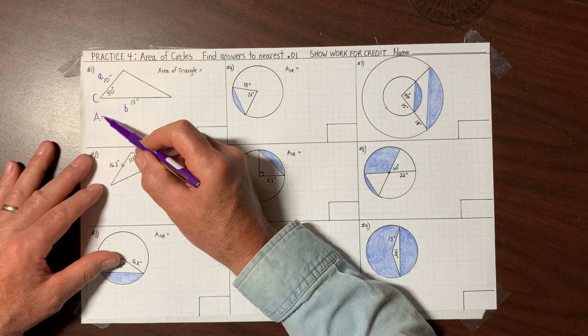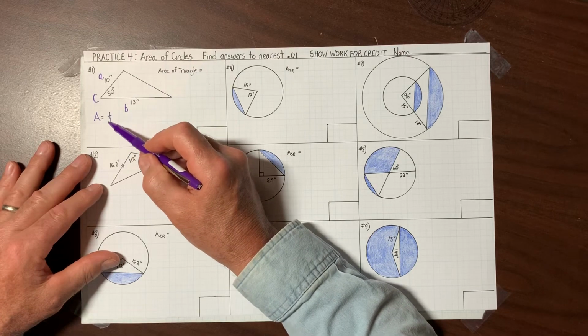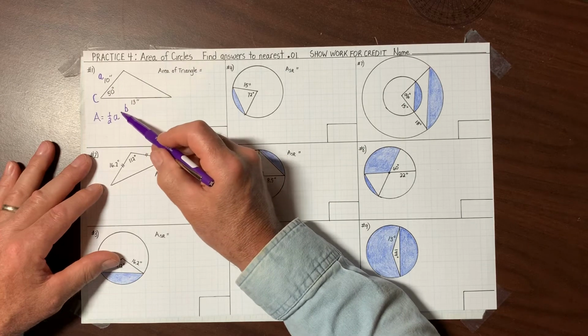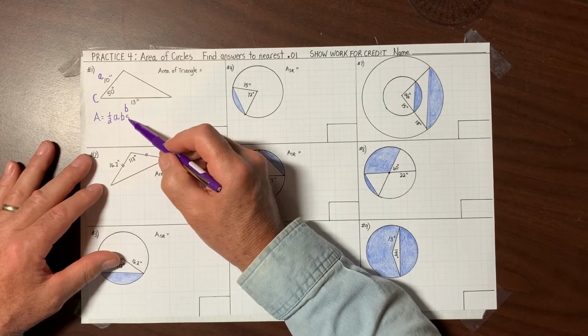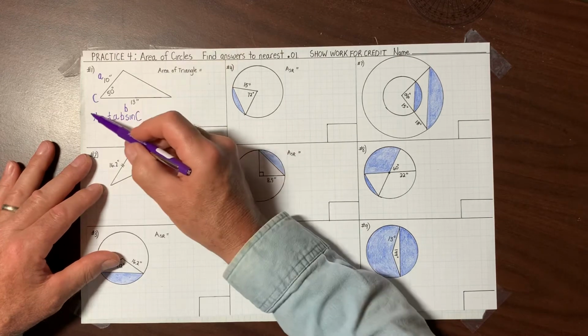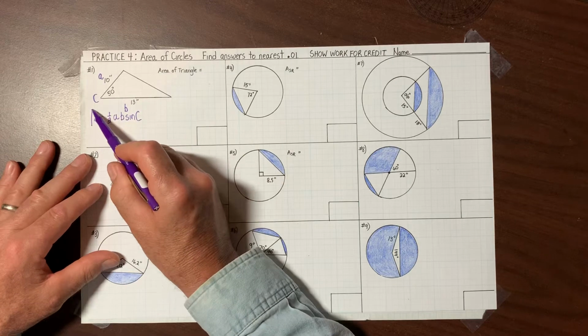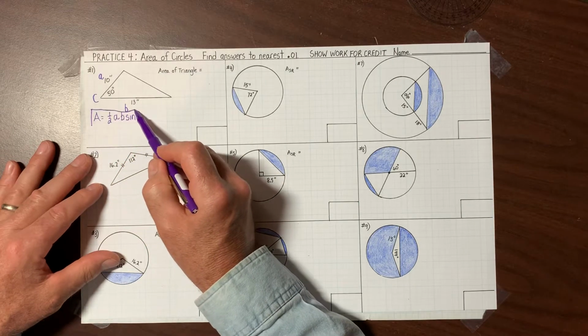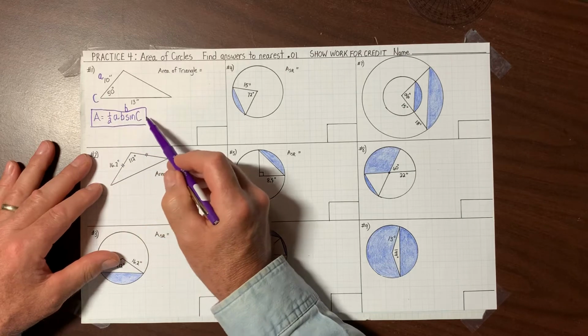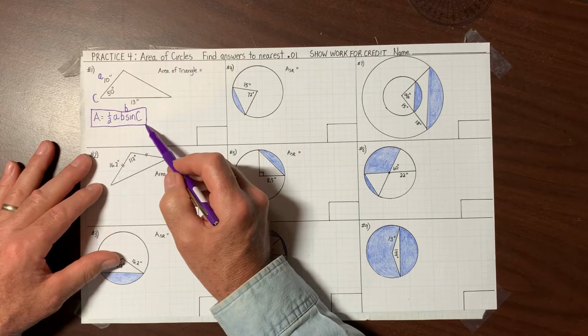The area is going to equal 1/2 times A times B times the sine of that angle C. So this formula for the area of a triangle is one that we will use when we find the area for segments of circles.